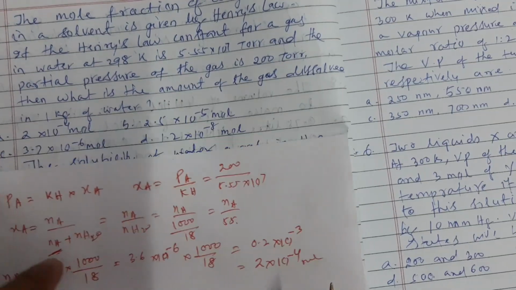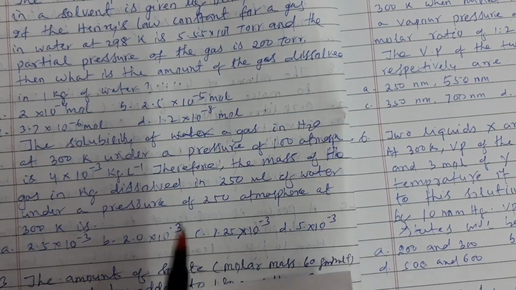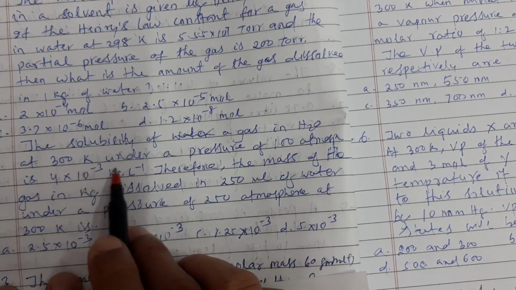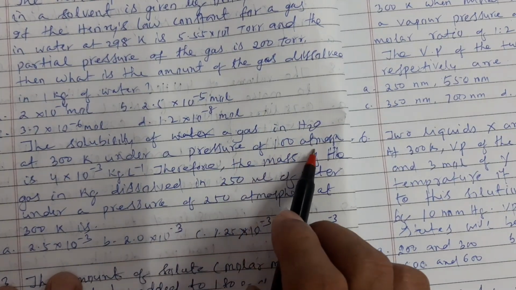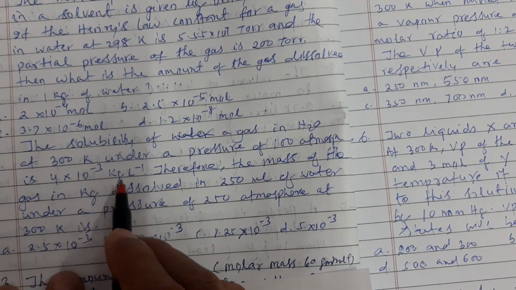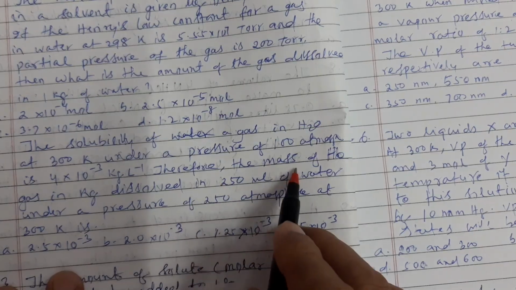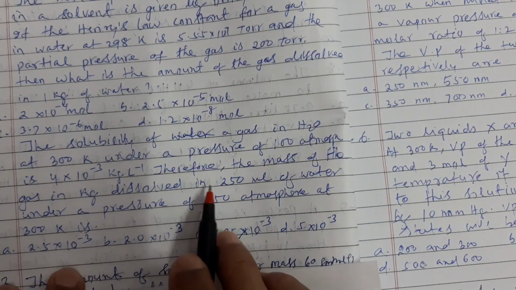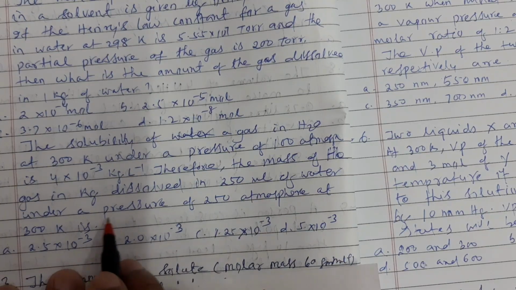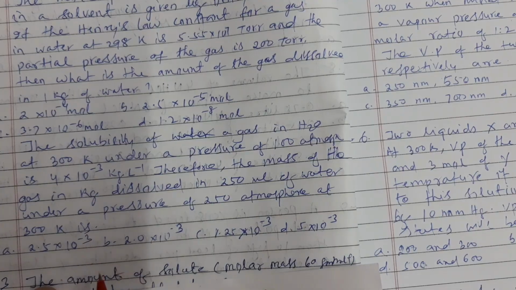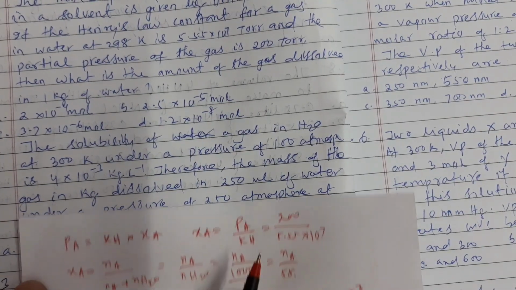Next, question number 2. The solubility of a gas in water at 300 Kelvin under a pressure of 100 atmospheres is 4 multiplied by 10 to the minus 3 kg per liter. Therefore, the mass of the gas in kg dissolved in 250 ml of water under a pressure of 250 atmospheres at 300 Kelvin is what? And these are the choices given. So what to do? By Henry's law.